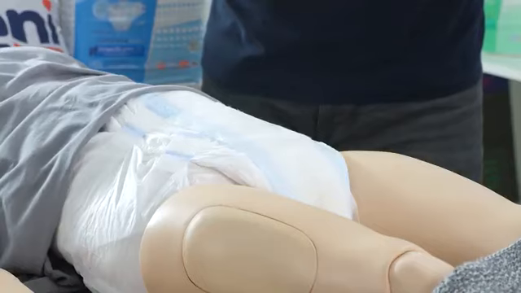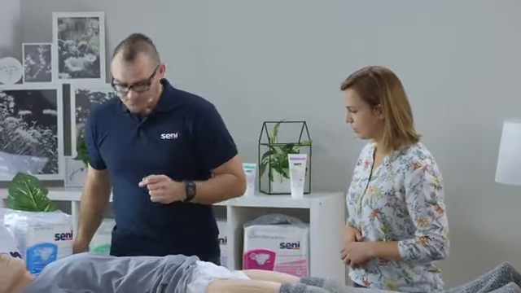Good. What else? First and foremost, we want the product not to leak, so it must be well fitted to the body, just like my pants. It has to adhere properly, because if it is too large and does not adhere, there may be leaks from the back or the front.